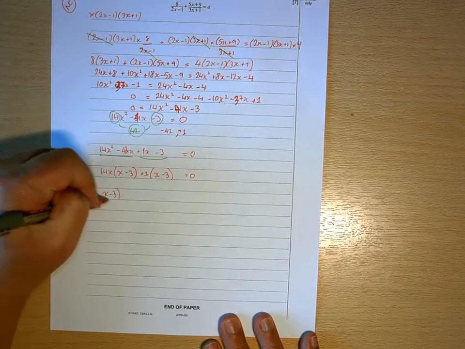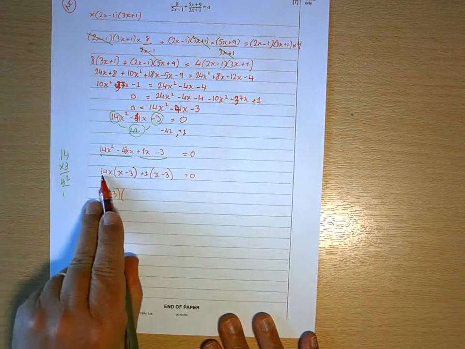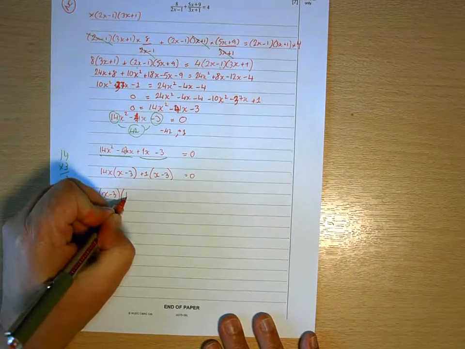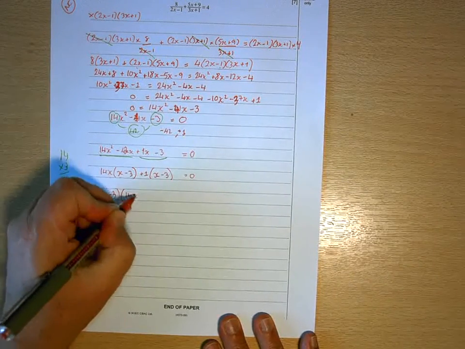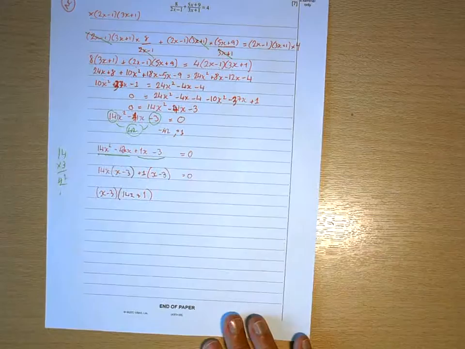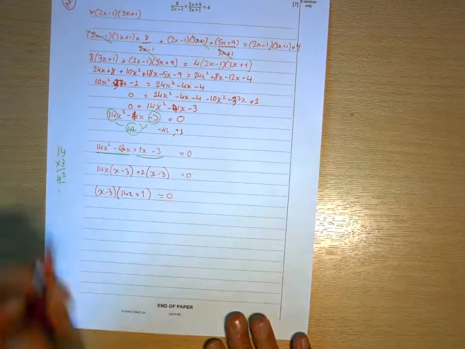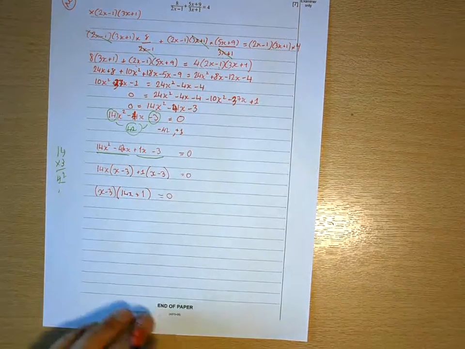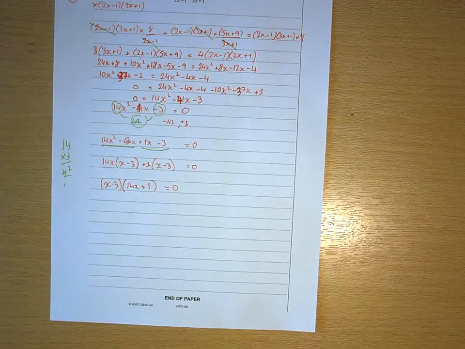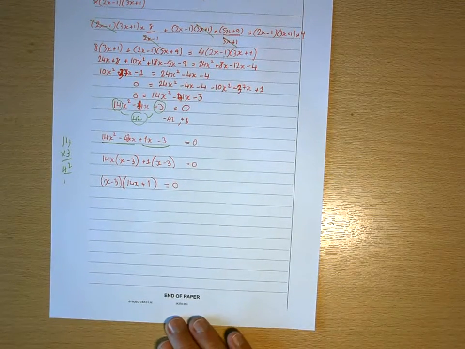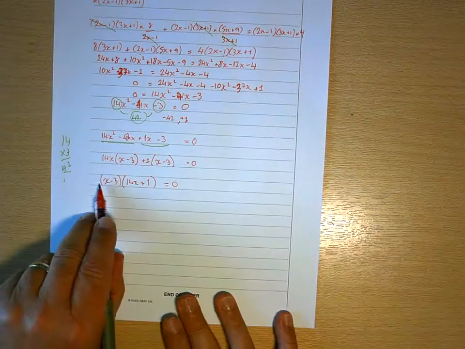So I can take that out, leaving 14x in that bit and plus 1 in that bit. So that's the factorization, which is a horrible one to give you. Last question on the paper, luckily.